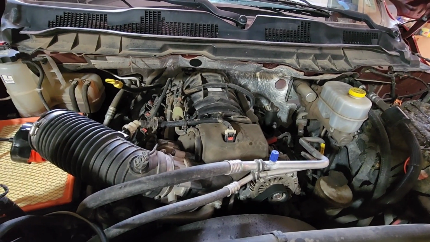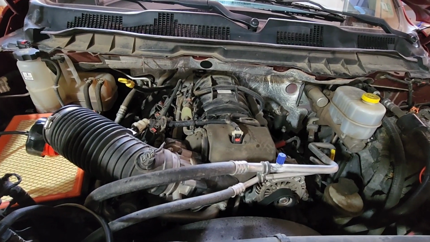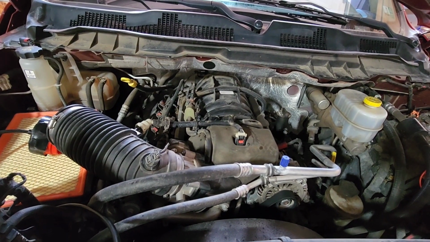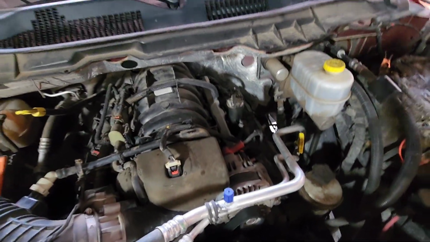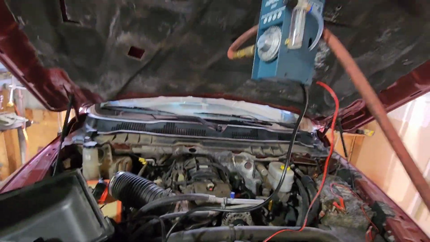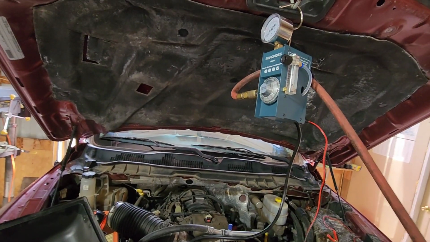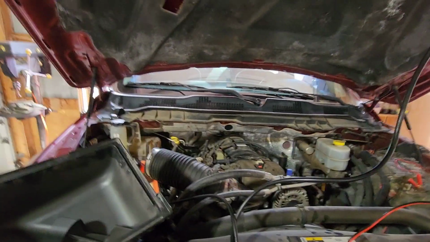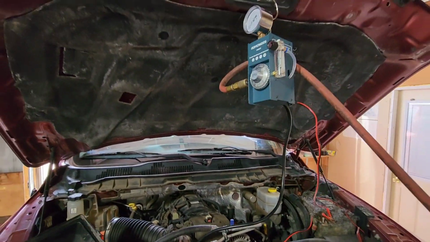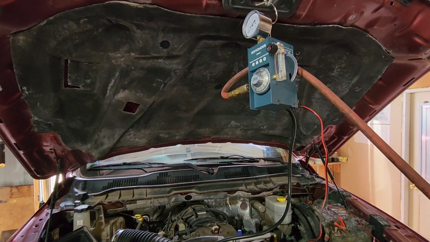You can also pressurize the system and just go around and spray with like dishwashing soap and a mixture of that and see if you see any bubbles. So those are some ways that you can do it at home. I use the smoke machine here. And what that does is it'll smoke the system. Let me just show you real quick. I'm going to turn it on and get this thing going so you can see what it does.